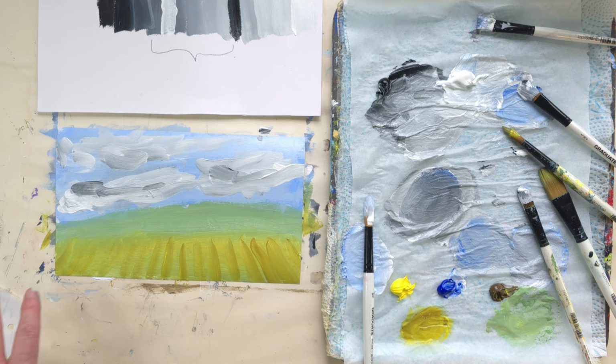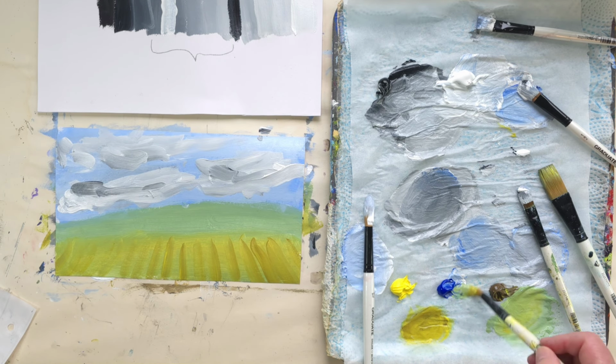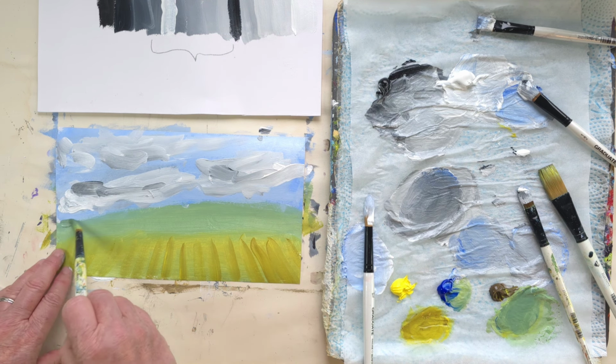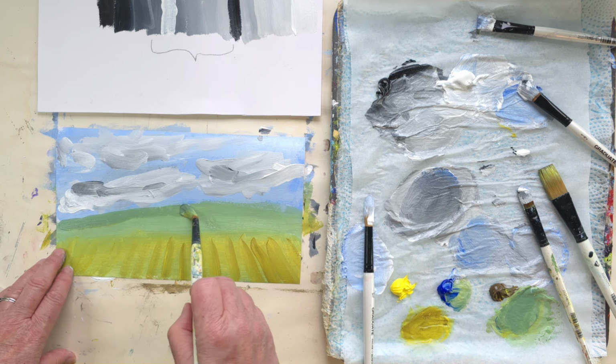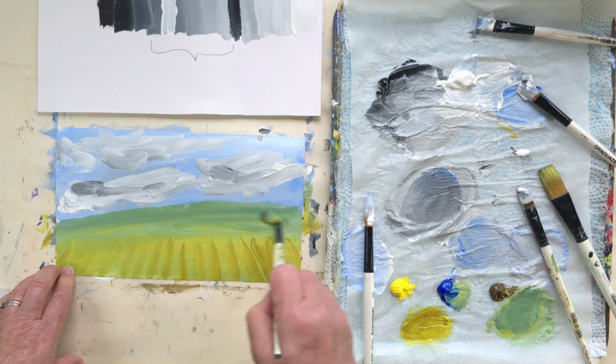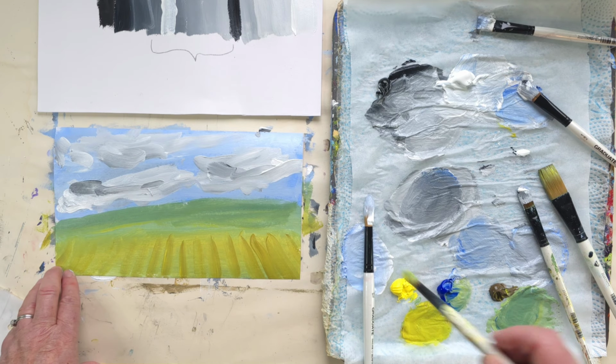And then in the distance, I'm going to use the green, but I'm going to add a little bit of blue, and it's going to be maybe slightly different. There we go. And then that's going to be darker. In the foreground, we've got the ploughed field, so I'm going to make that.